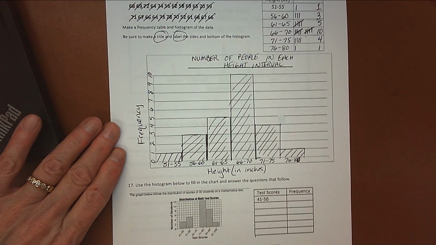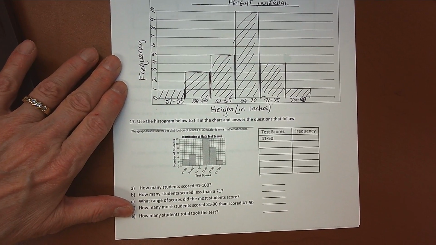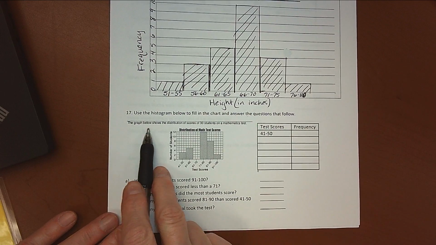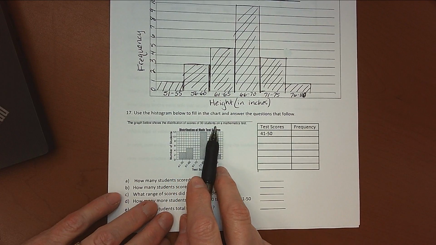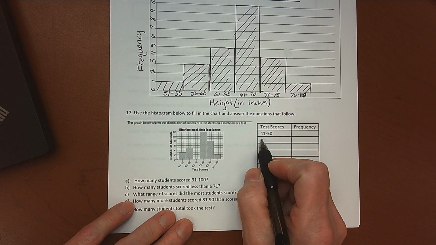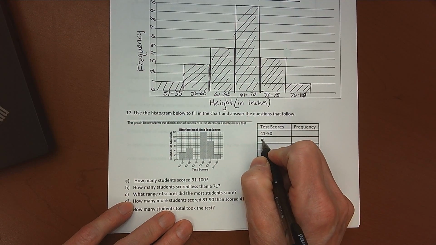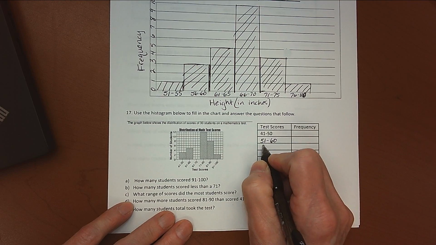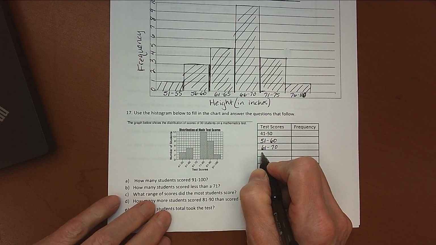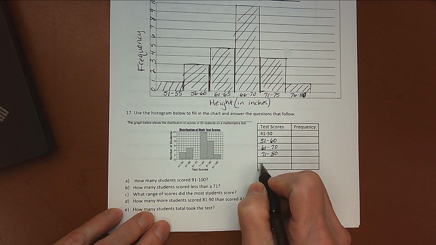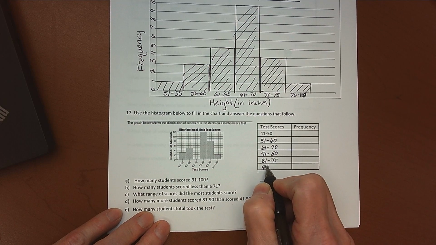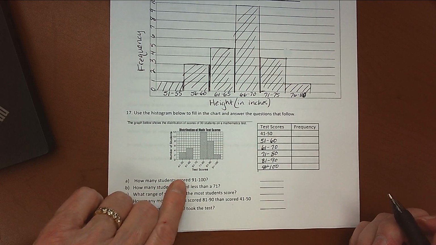Alrighty, so let's look at the next section here. It says use the histogram below to fill in the chart and answer the questions that follow. And it tells us here, the graph below shows the distribution of scores of 30 students in a mathematics test. So we've got to fill in our chart. They've started us for us here. They went 41 through 50. So we're going to go 51 through 60, 61 through 70. And of course, we can get those from right here as well. 71 through 80, and 81 through 90, and 91 through 100.